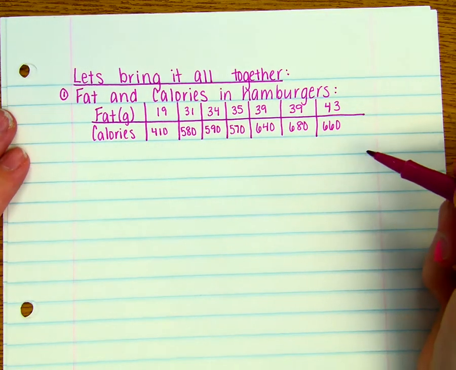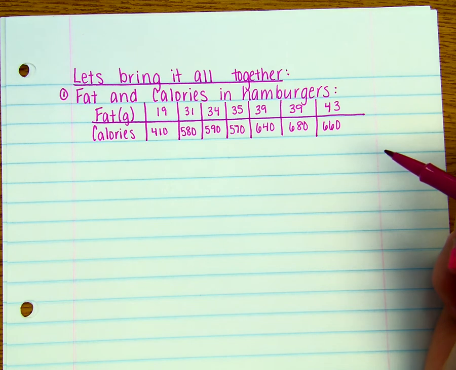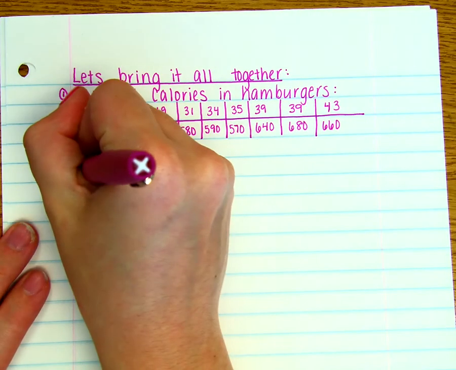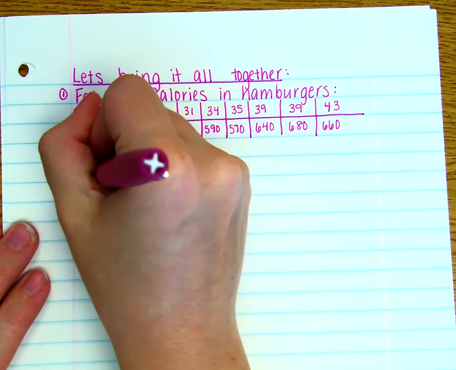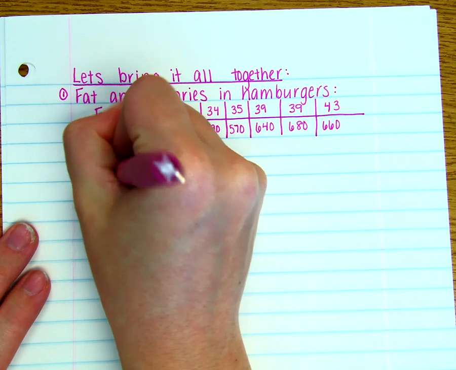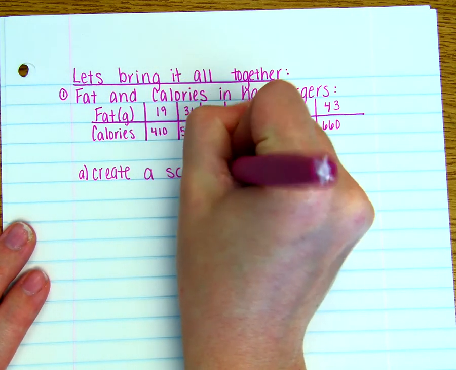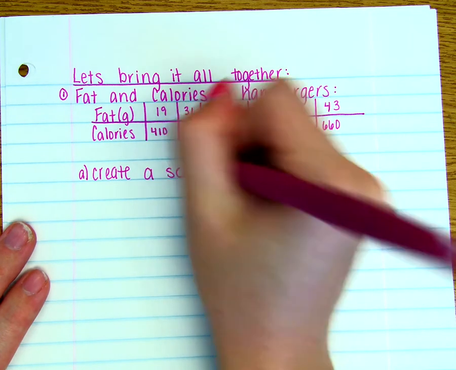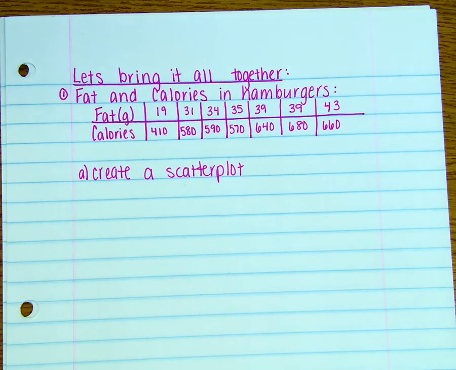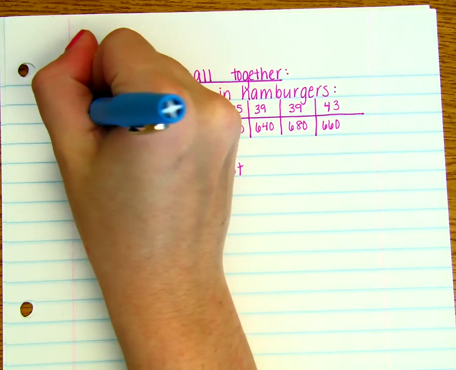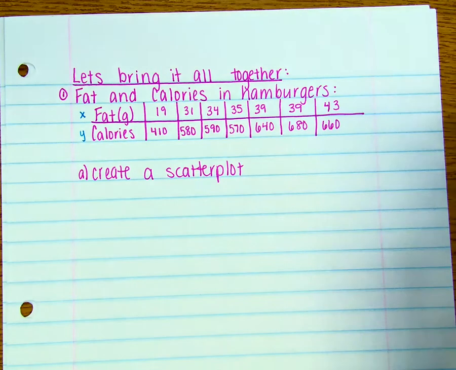After we begin the table, we're going to be given parts A through G. So part A, the question says, create a scatter plot. So we want to draw a scatter plot for this information here. Remember when we were talking about our table, we were saying that the first line in the table is our X, the second line in our table is the Y.